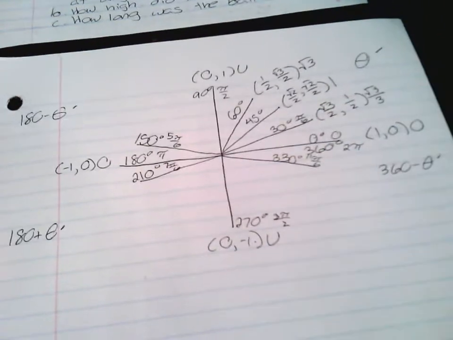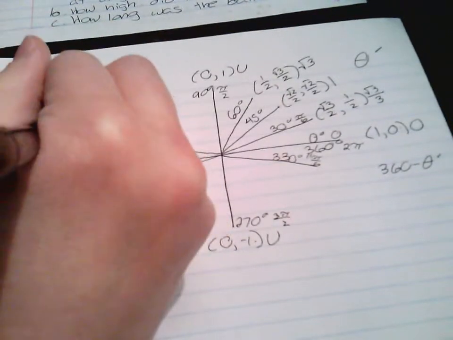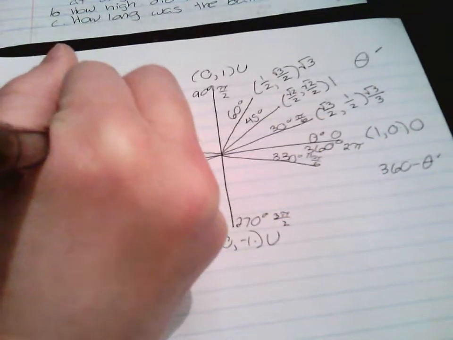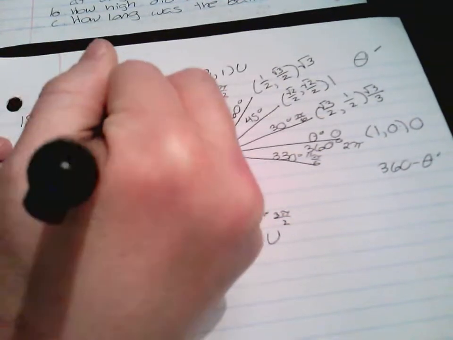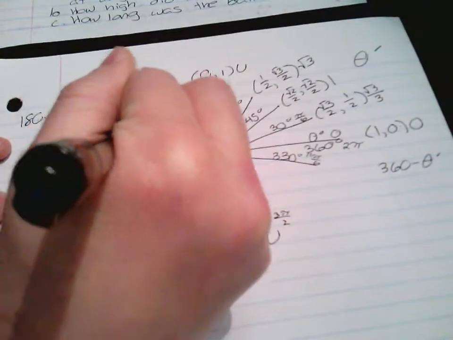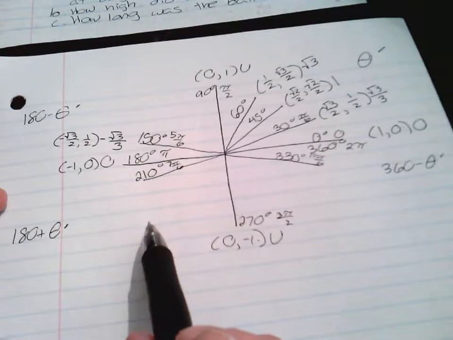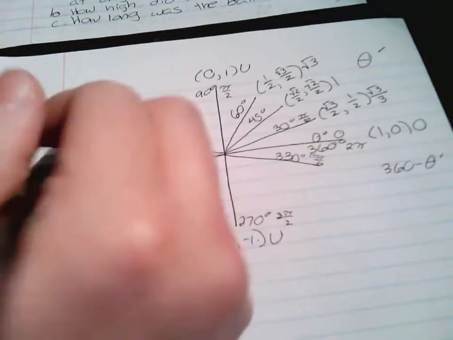Now exact values, you're just looking at the sign. The only difference is the sign is different. So x is negative over here, so that's negative square root of 3 over 2, 1/2, and tangent is negative. Okay, here in quadrant 3, x is negative, or cosine is negative, sine is negative, tangent is positive.